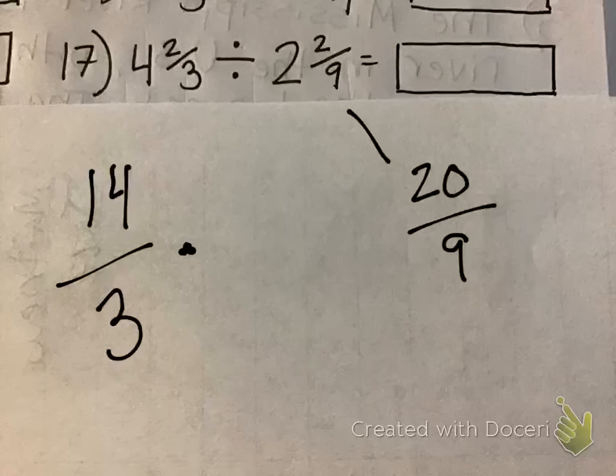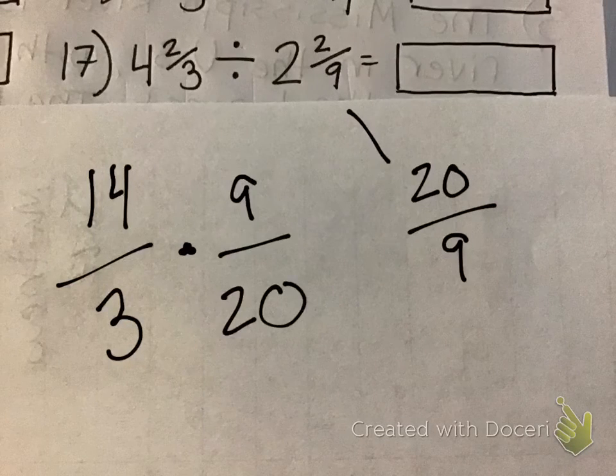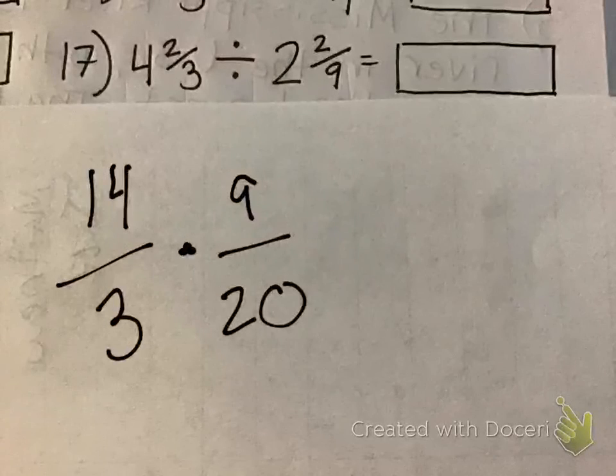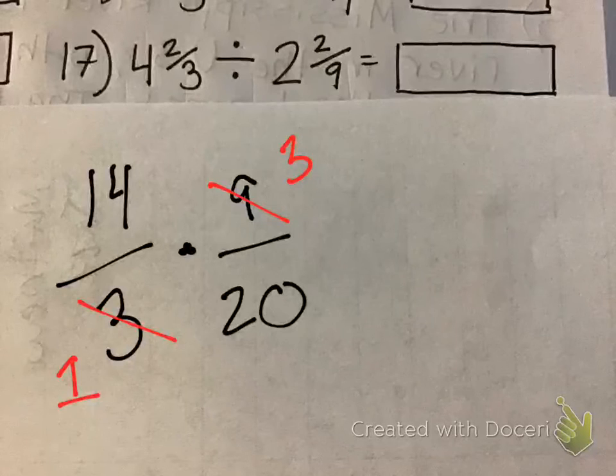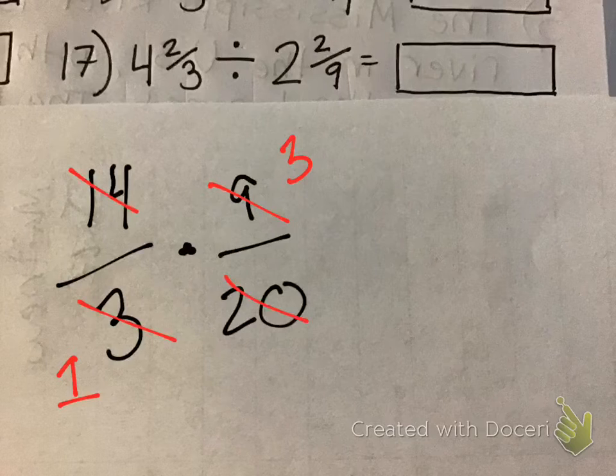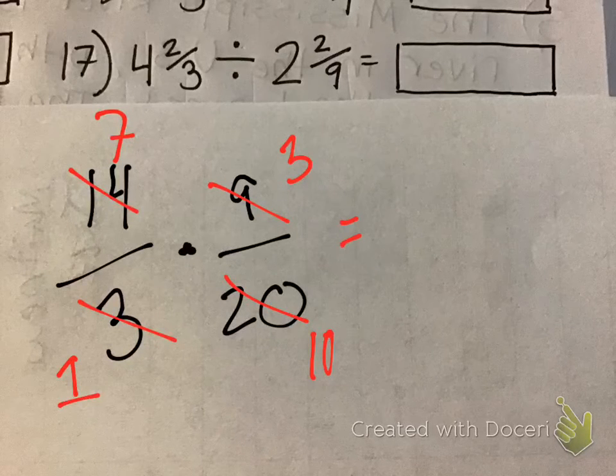So now what do I have to do, Ani? Flip it. Exactly. Can I cross cancel anything, Emmett? Yes. What can I cross cancel? 3 and 9. It becomes a 3 and a 1. Can I cross cancel anything else? What else can I cross cancel then, Kyle? Emmett, what else? 14, 20. What does it become when I cancel it, Izzy? 7 and 10. Excellent.